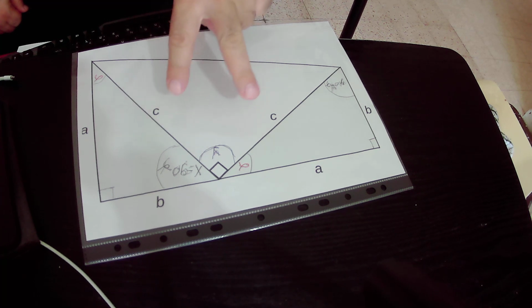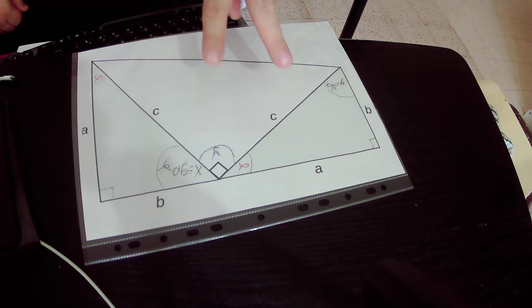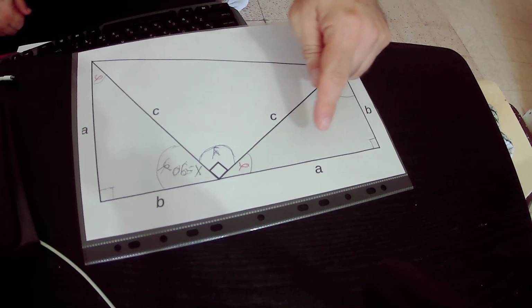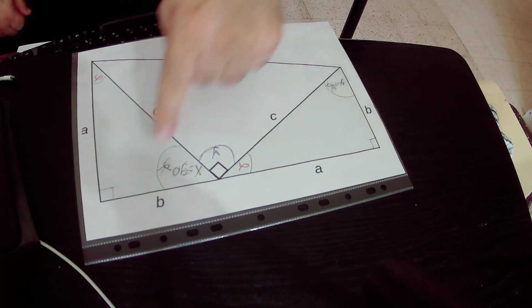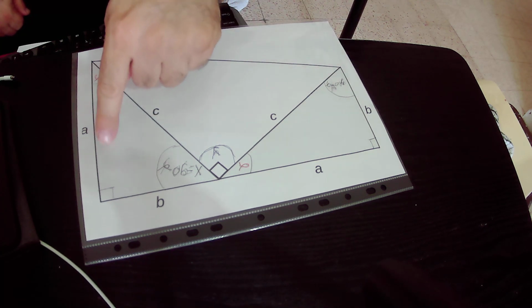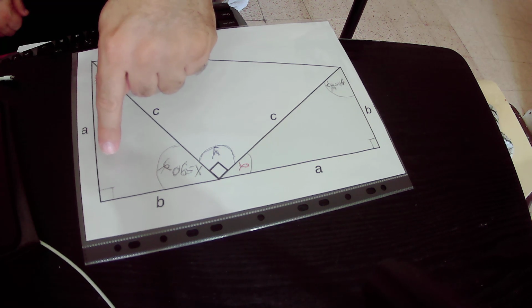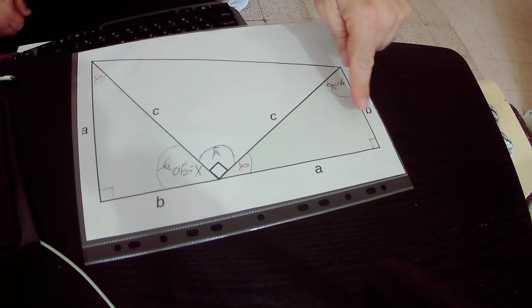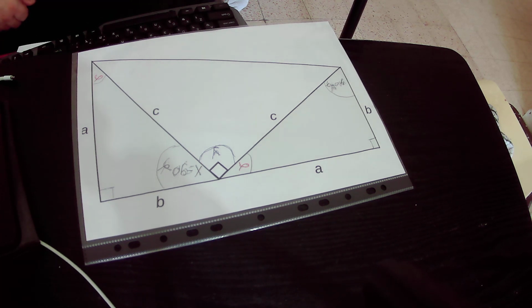So we have two triangles that are equal to each other by two sides, A equal to A and B equal to B, and also the angle between side A and side B in the left triangle is equal to the angle between side A and side B in the right triangle.